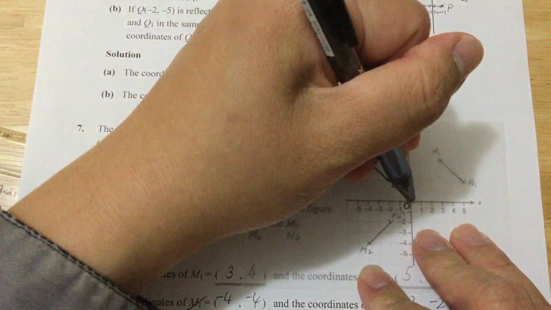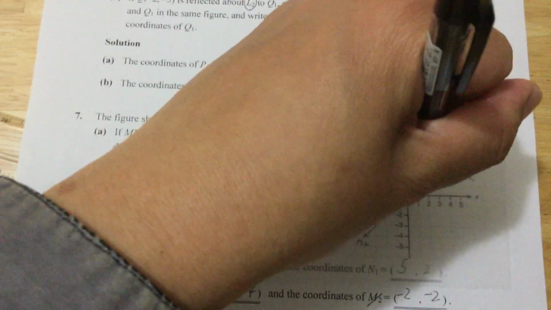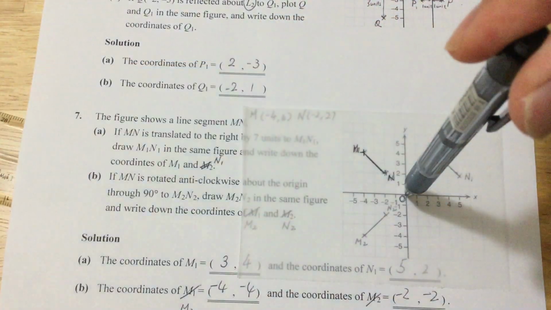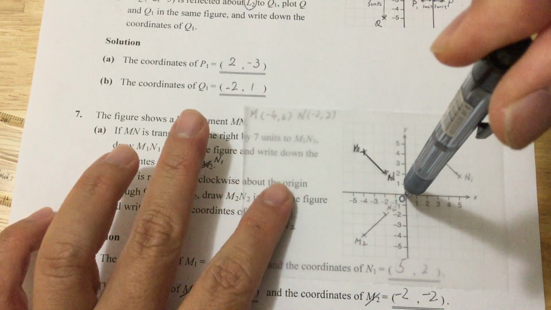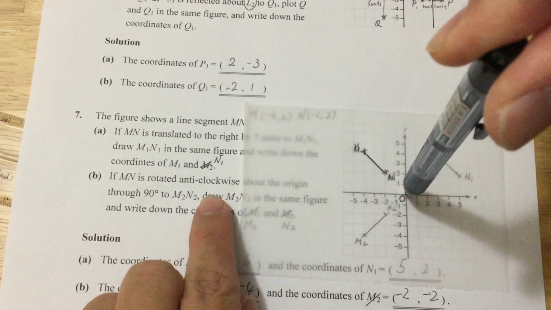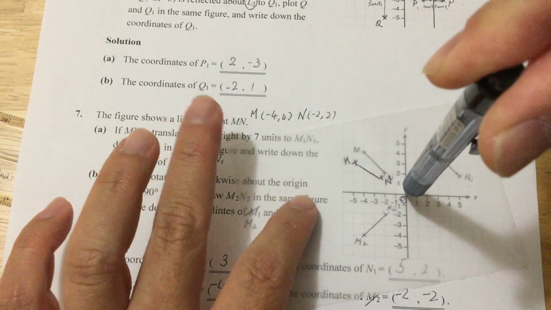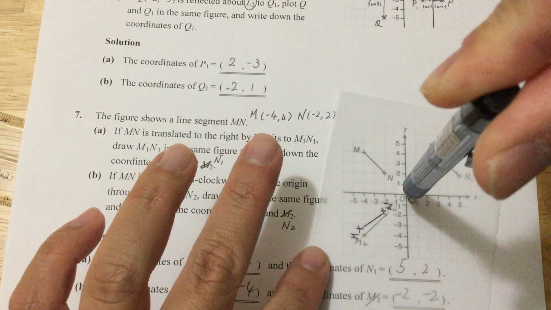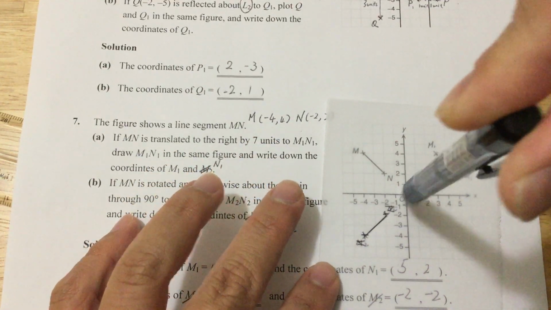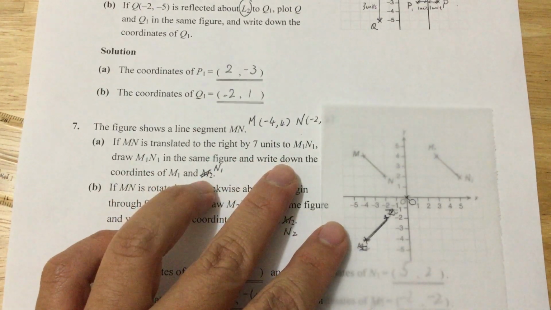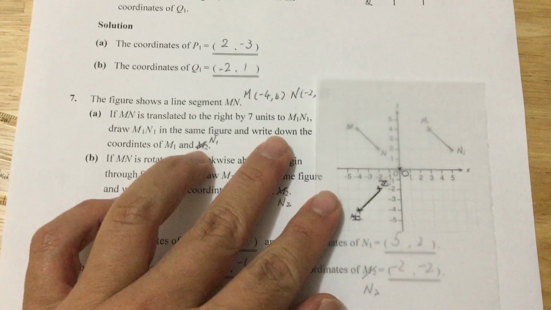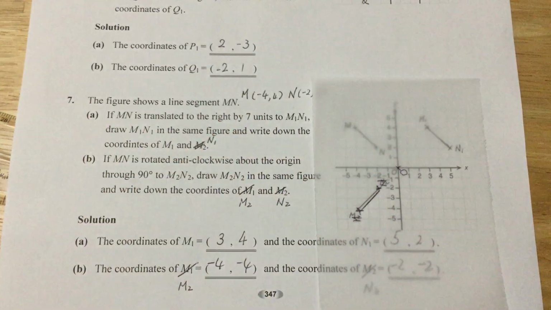Okay, now let's do this point. Oh, I'm sorry. Okay, now we point it, we rotate it. This is anti-clockwise, 90 degrees. So we will change it like this, and then we move it like this. So you will see this one is overlapping. So the answer must be correct. Otherwise, it cannot be overlapped.